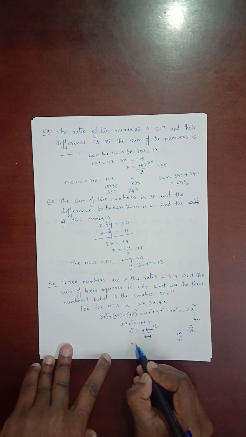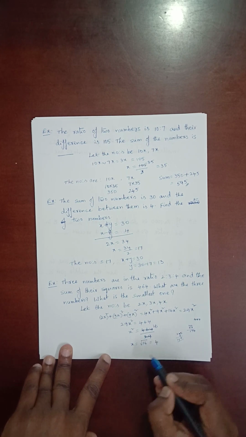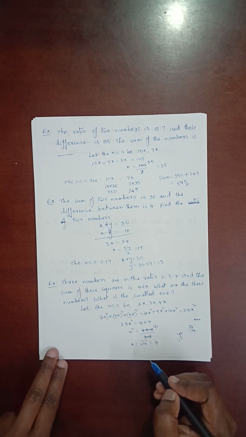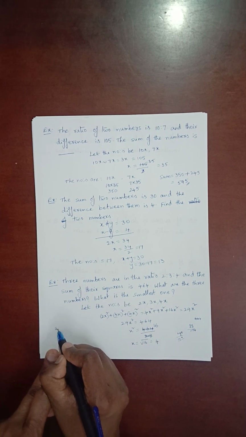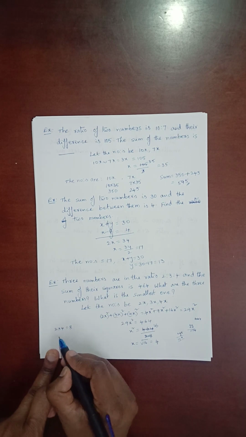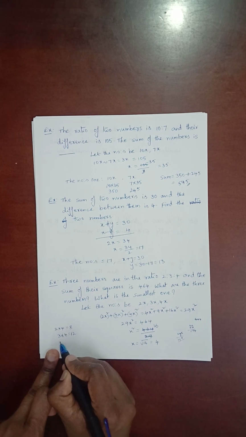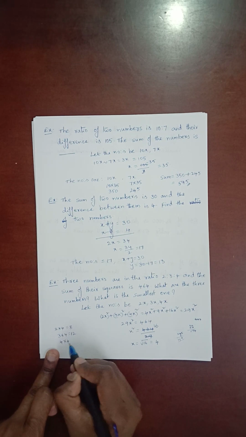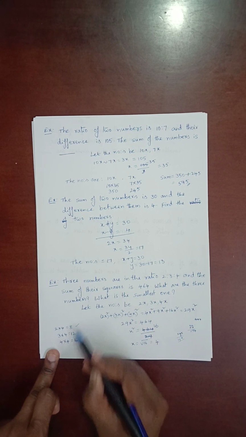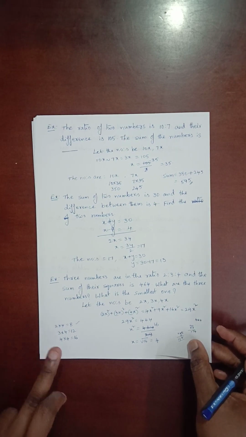So now x equals the square root of 16, which is 4. Your x is 4. What are the numbers? The numbers are 2x, 2 into 4, 8. Next is 3 into 4, 12. 4 into 4, 16. What is the smallest one? 8 is the smallest one.